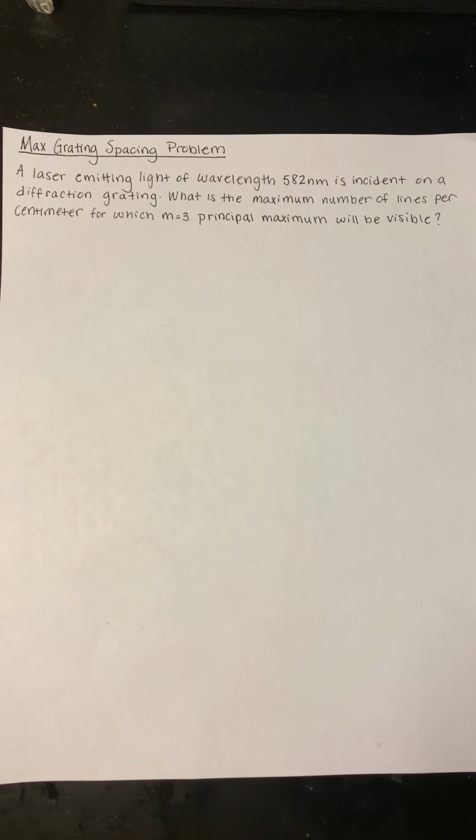The problem I decided to do is the max grating spacing problem. So this problem says a laser emitting light of wavelength 582 nanometers is incident on a diffraction grating. What is the maximum number of lines per centimeter for which m equals 3 principal maximum will be visible?